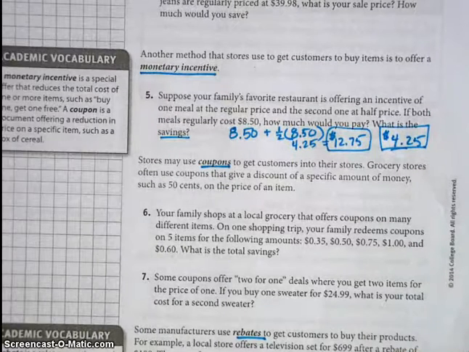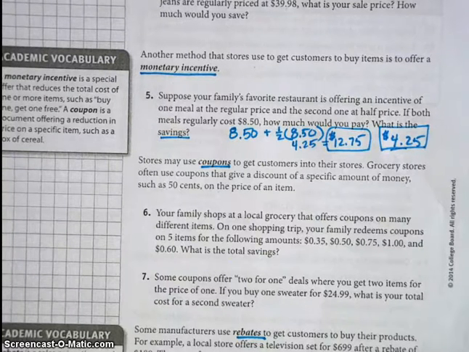It's important that you read what the question's asking for to know whether they're wanting the savings or the actual amount that you spend.